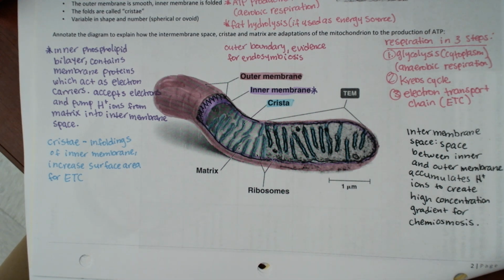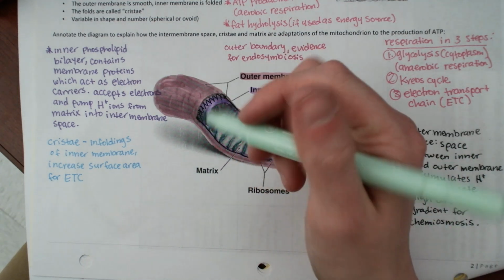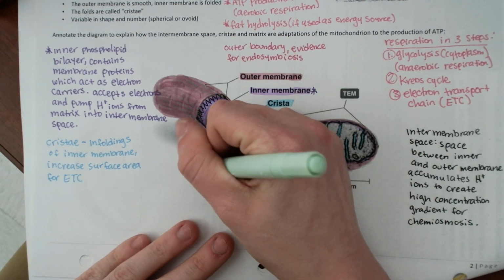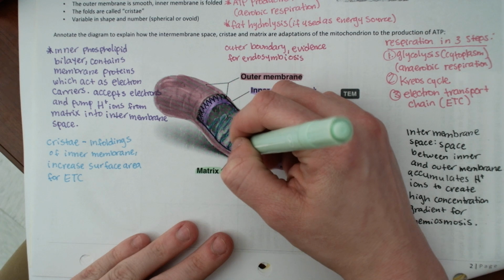What do we have left? Oh good, we only have 2. So next we have our matrix. Let's make the matrix green. Boop. Doo-doo-doo.